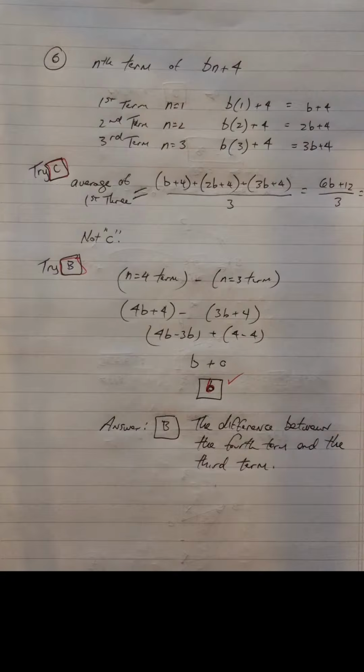Question 6. Given that the nth term is bn plus 4, we can generate the first 3 terms for n equals 1, 2, and 3. And we get that the first term, when n equals 1, is b plus 4. The second term is 2b plus 4. And the third term is 3b plus 4, and so on. This is useful to inspect the way the sequence works. And then we can simply try an answer that looks possible.